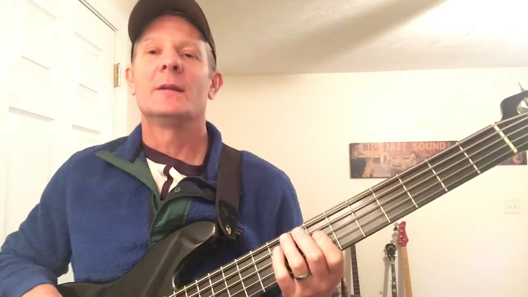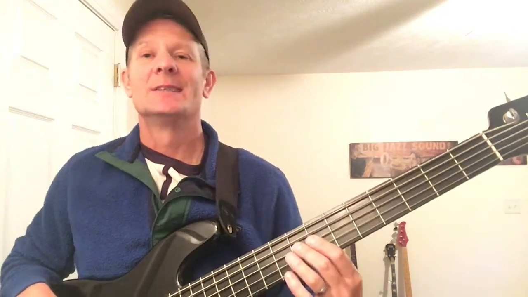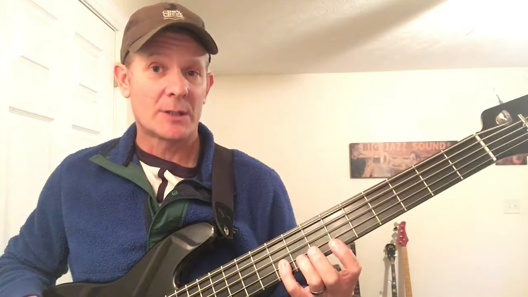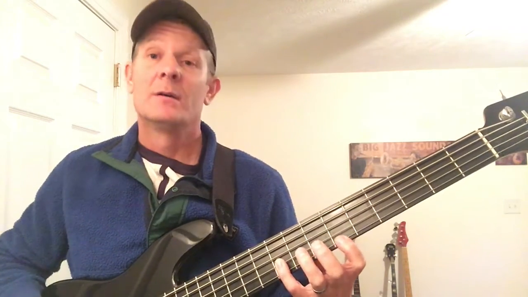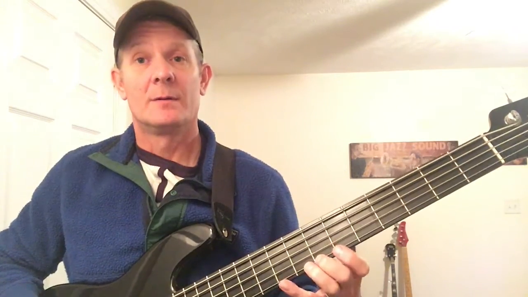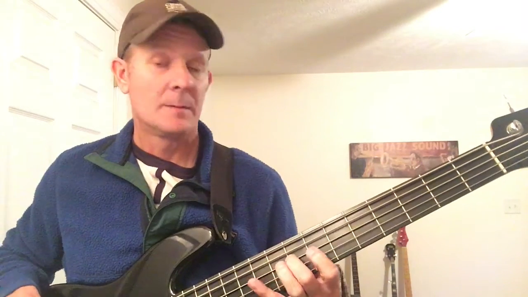Now, I don't think I went over the pattern. The pattern is just going to be first finger, second finger, fourth finger, first finger, collapse to your fourth finger, a whole step above the first finger, second finger, fourth finger. Okay, so that's the pattern right there.